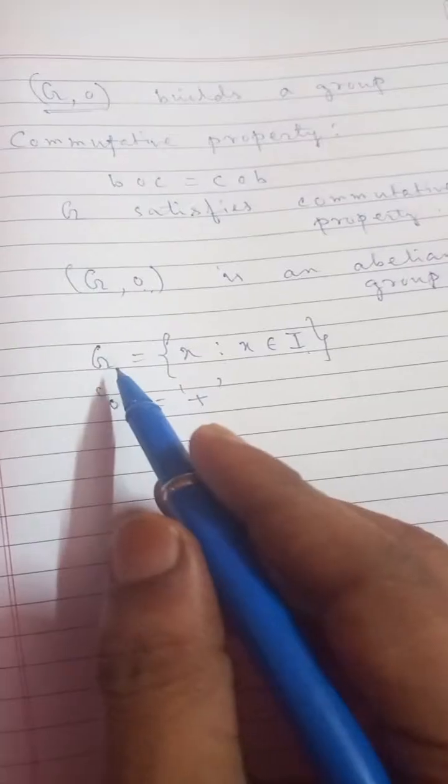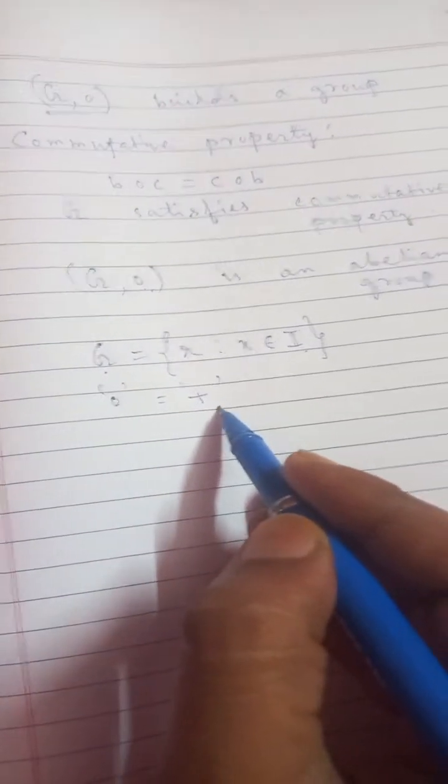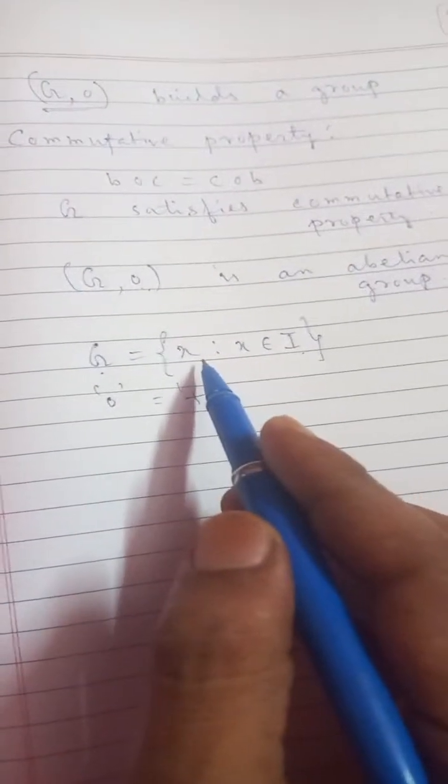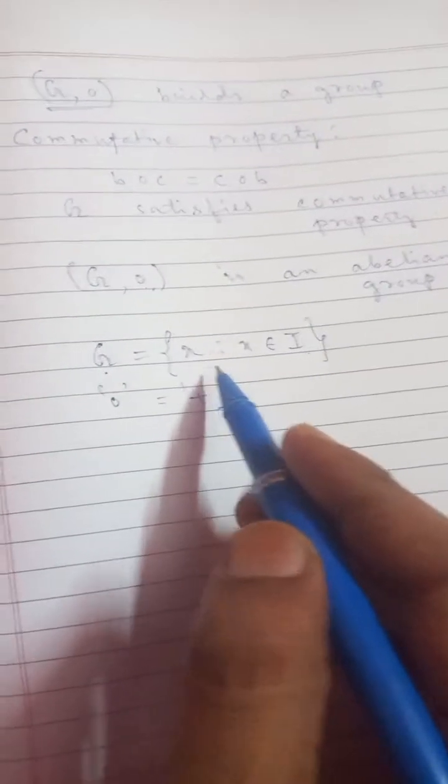Then we will verify whether G with respect to this binary operation addition forms a group or not.